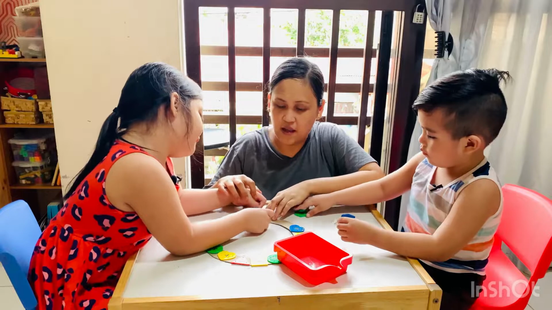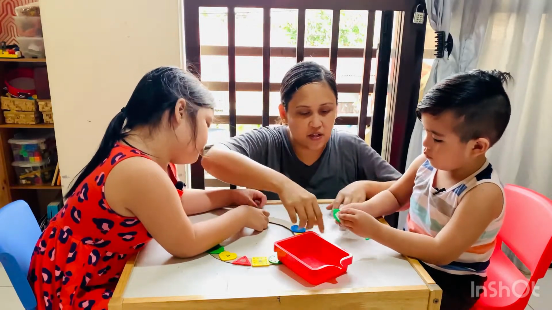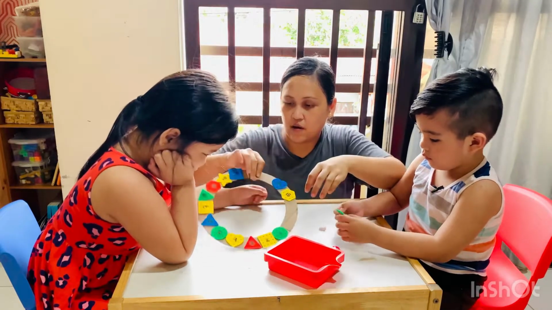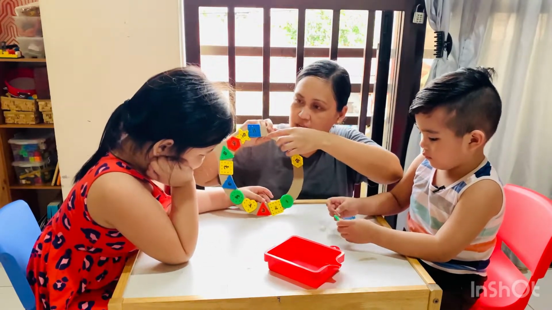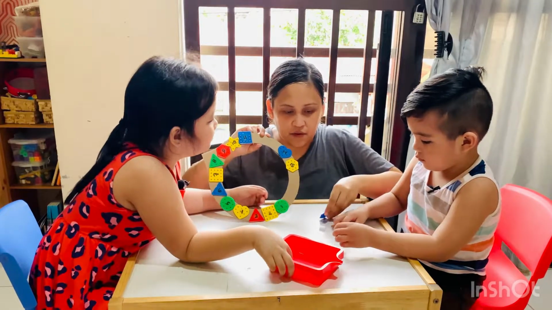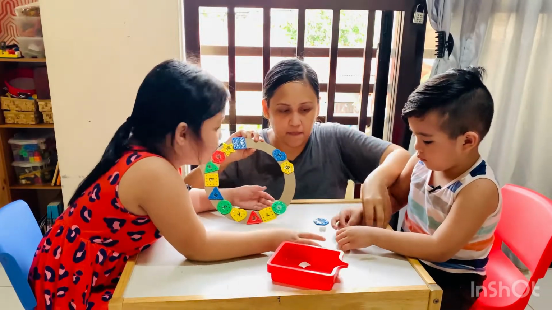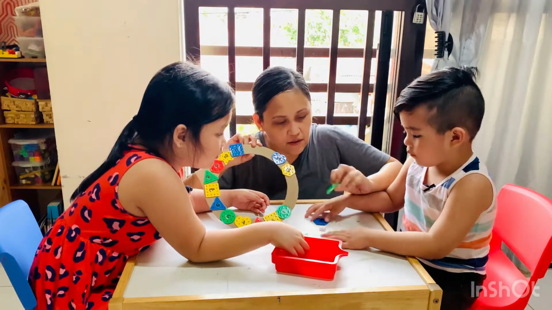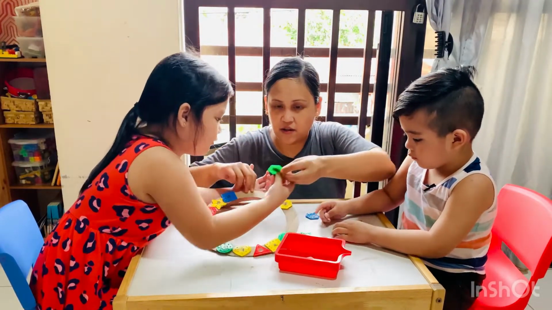Very nice. 11. After 11, what should be the next number? After number 11, what should be next? Look for it. Where's 12? Do you have it, Ira? This? Yeah. Okay, take off the double side.